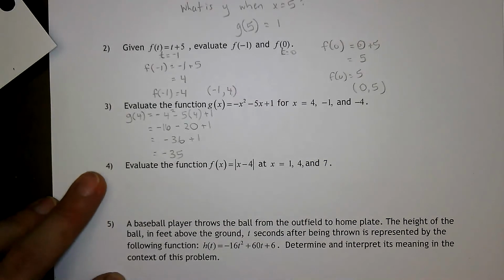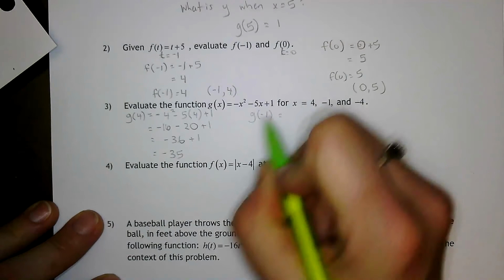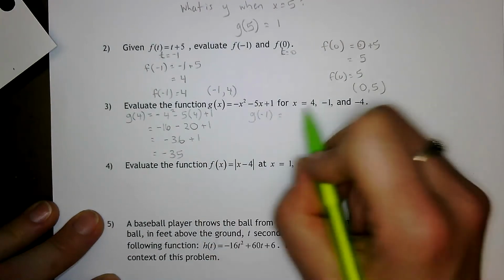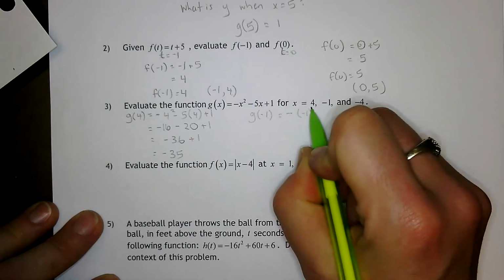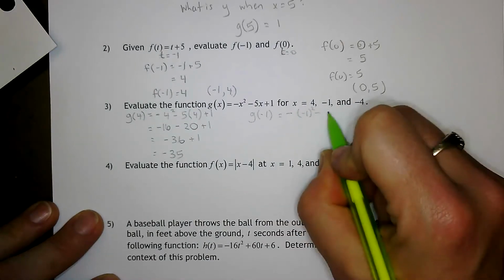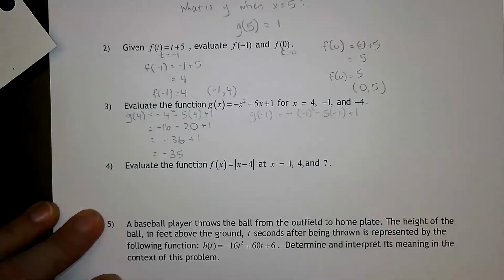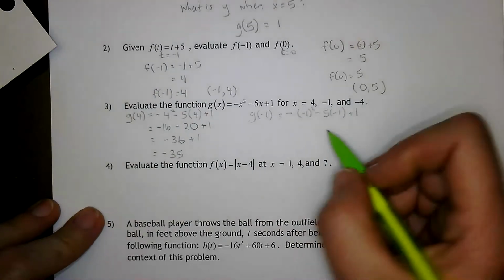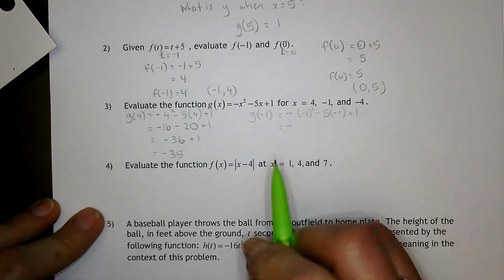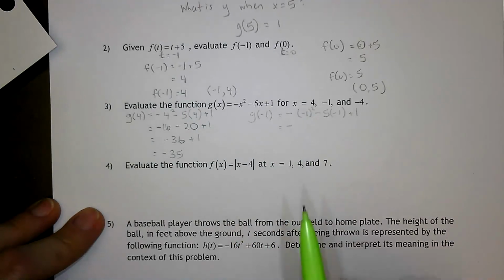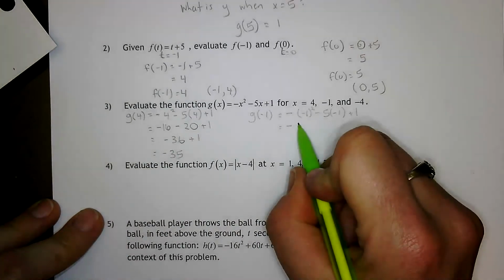Now we get to do this 2 more times. G of negative 1. We're going to substitute negative 1 in for every x. So we've got negative 1 squared minus 5 times negative 1 plus 1. We are going to flex our negative muscles. Negative 1 squared is the same as negative 1 times negative 1, which is a positive 1.